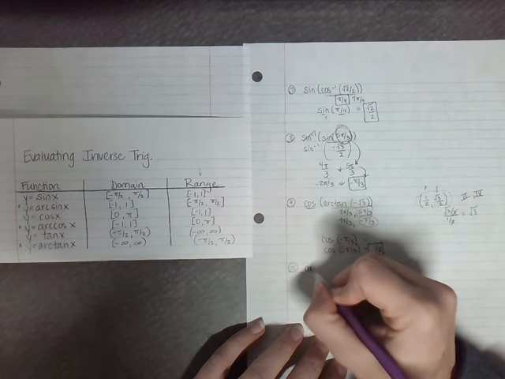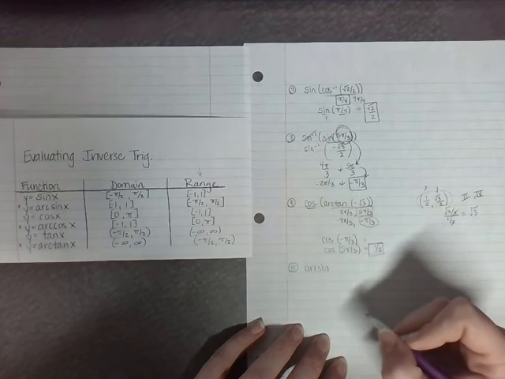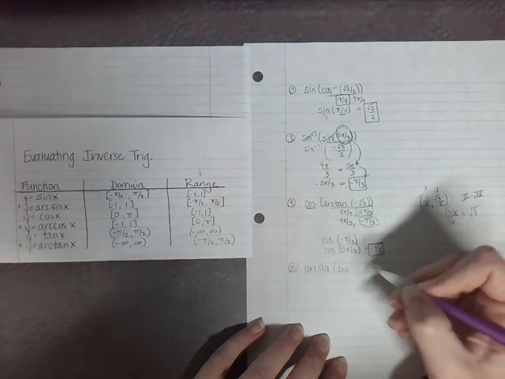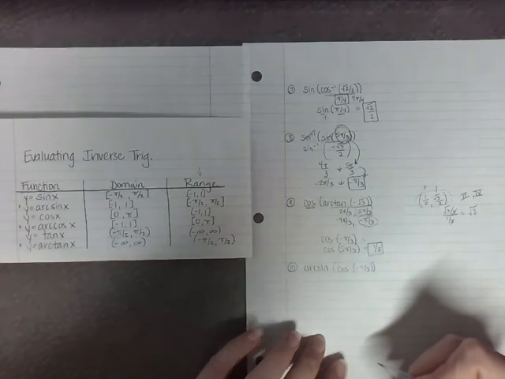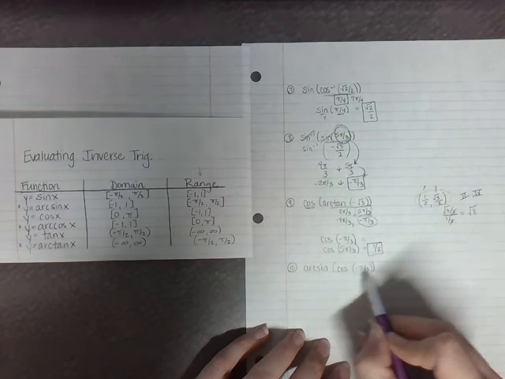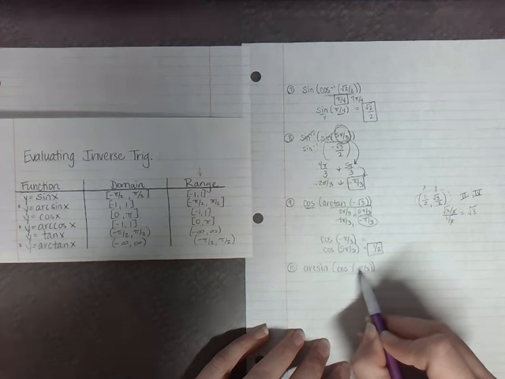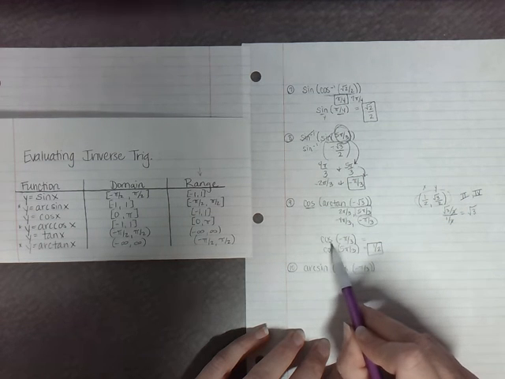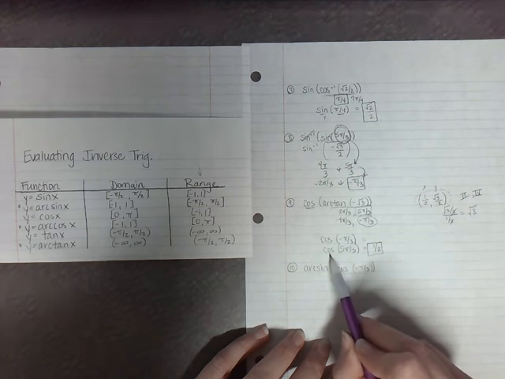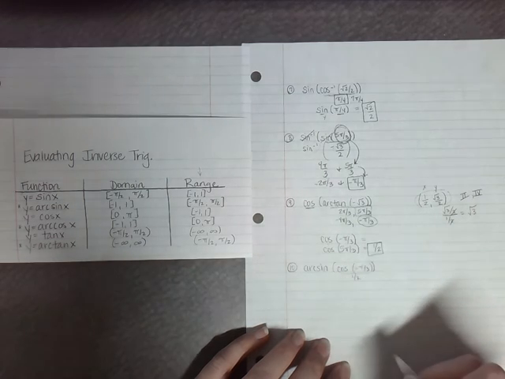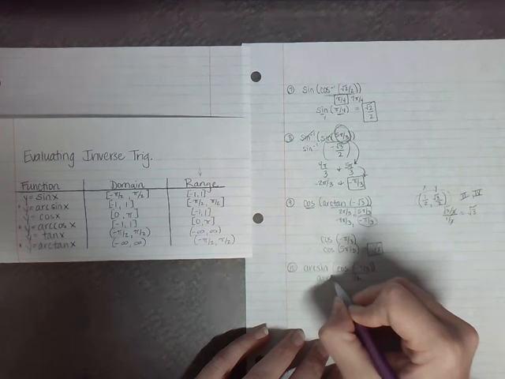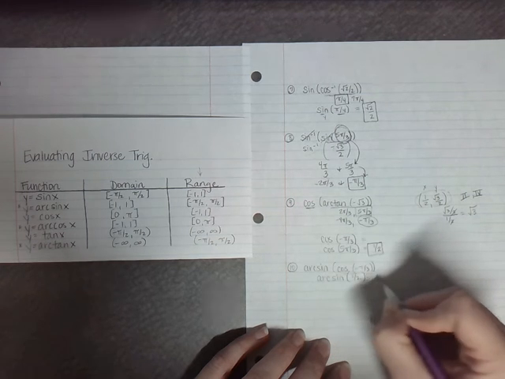All right, let's do the arcsine of the cosine of negative pi thirds. Okay, so we're going to start here. We want to find the cosine of negative pi thirds, and we just did that in the last problem. The cosine of negative pi thirds is really the cosine of 5 pi thirds, which was 1/2. So we already know that that's 1/2. Okay, so what we want to do is find the arcsine of 1/2.